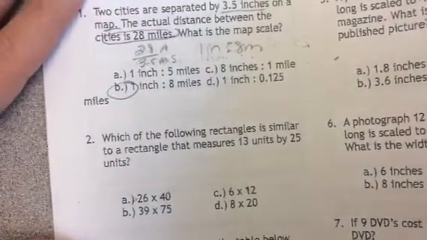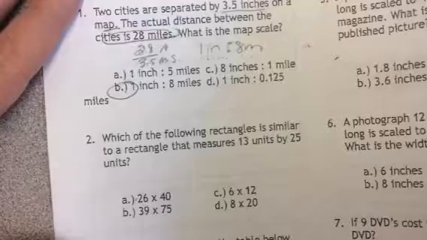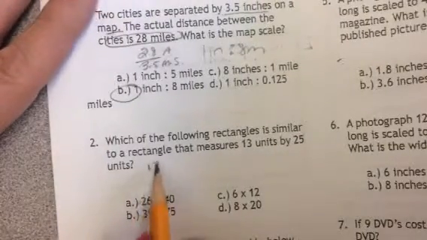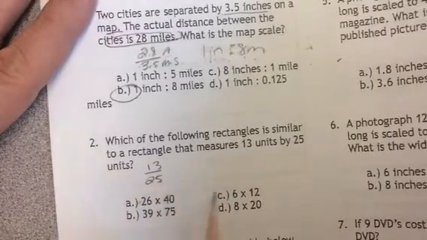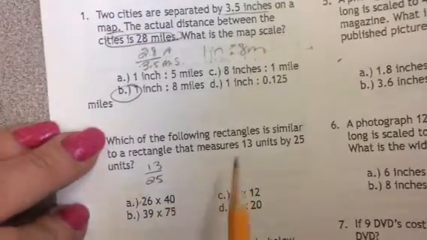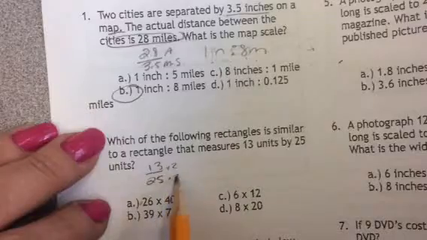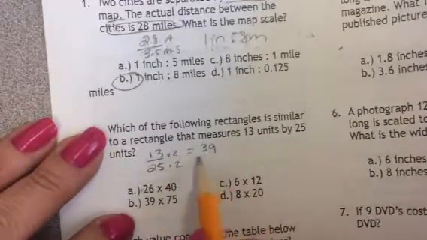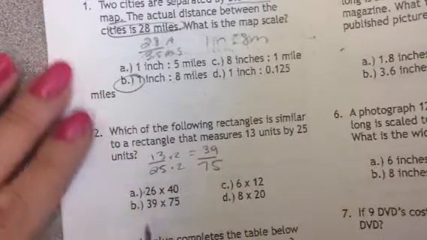Okay. Number 2, which of the following rectangles is similar to a rectangle that measures 13 by 25 units? So what I did, I started off by writing 13 by 25, and I want to find an equivalent. So I just multiplied both of these by 2, and that came up to 39 by 75. So the answer is B.